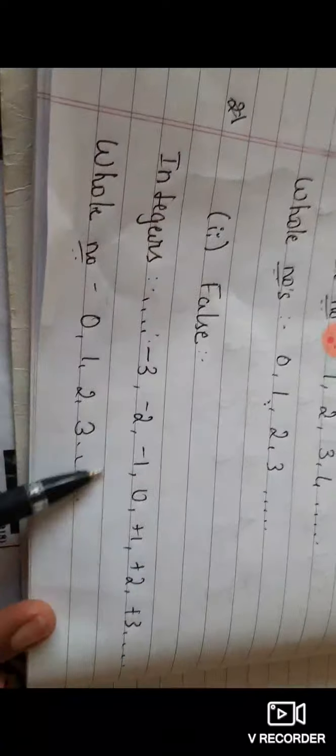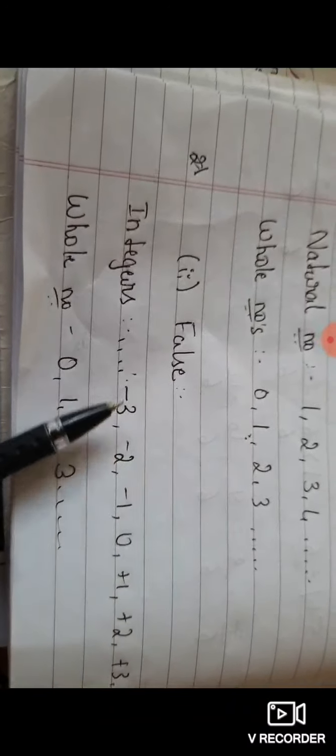So 0, plus 1, plus 2, plus 3, plus 4 on one side, minus 1, minus 2, minus 3, etc. on the other side. This is how you represent the integers. So the numbers with positive and negative signs along with 0 are integers, whereas whole numbers are 0, 1, 2, 3, etc. Now, every integer is a whole number is the statement stated by them.